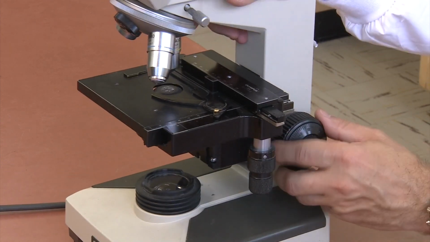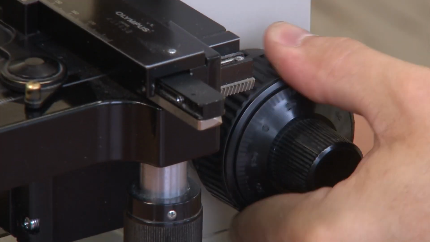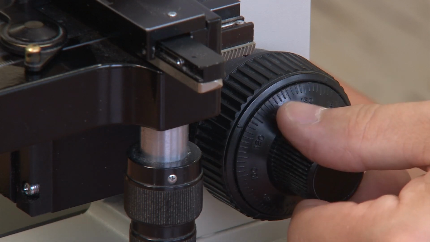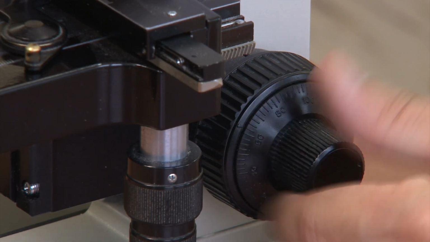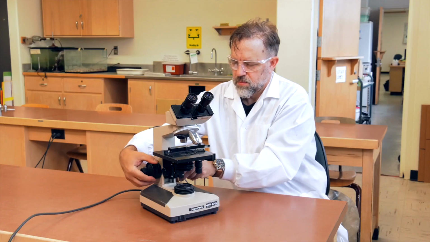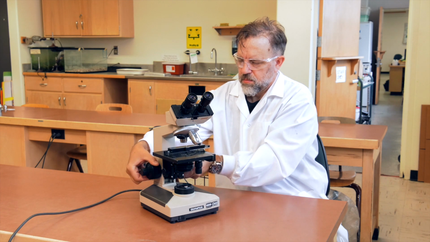At the base of the arm are the coarse and fine focus adjustment knobs. These are on both sides of the arm. The coarse focus is larger and closest to the arm, and the fine focus is smaller and is set in the center of the coarse focus. These knobs adjust the height of your stage, which allows you to focus on your specimen.